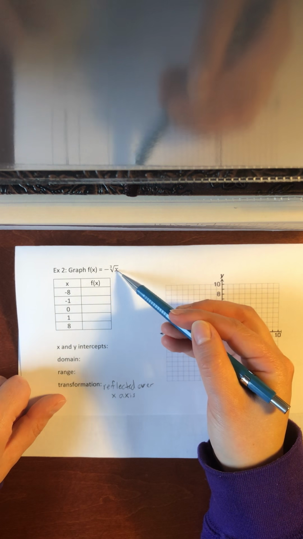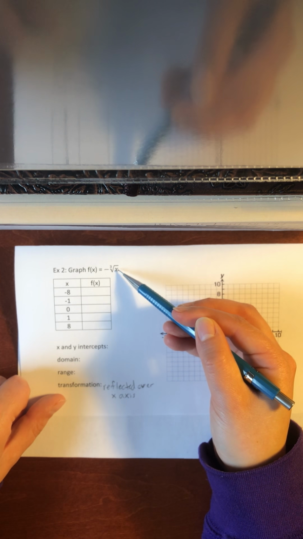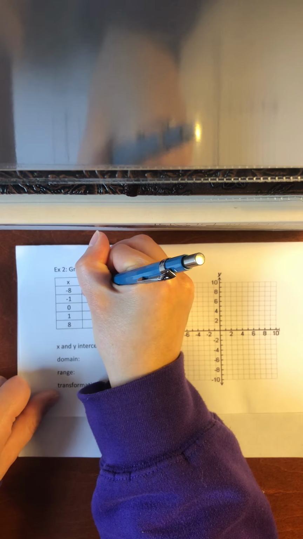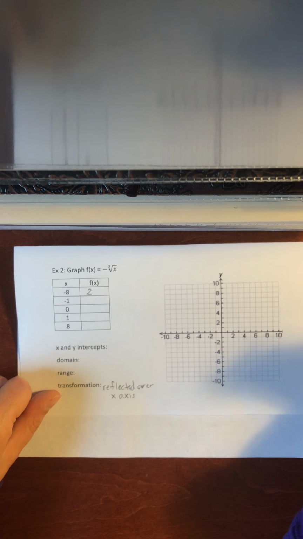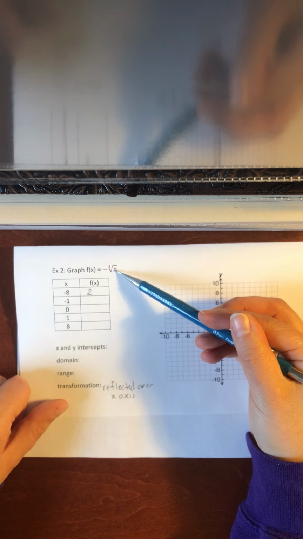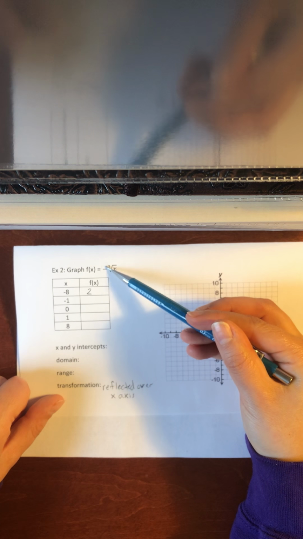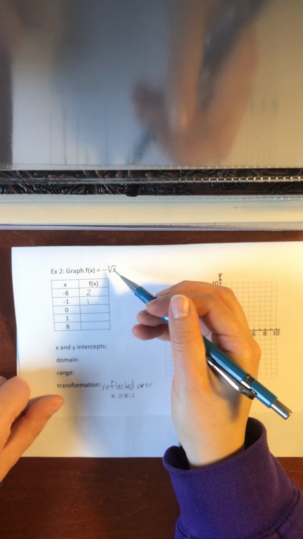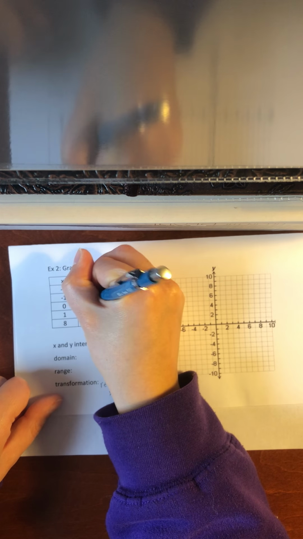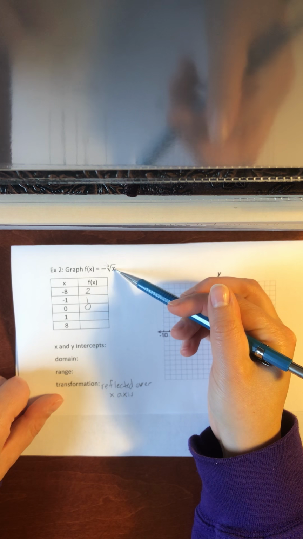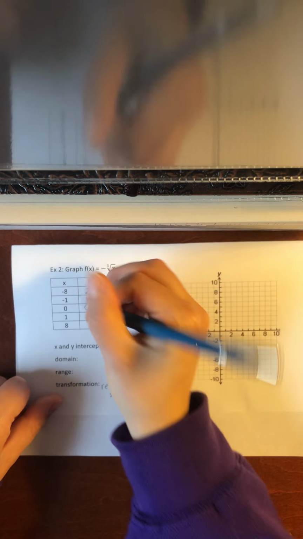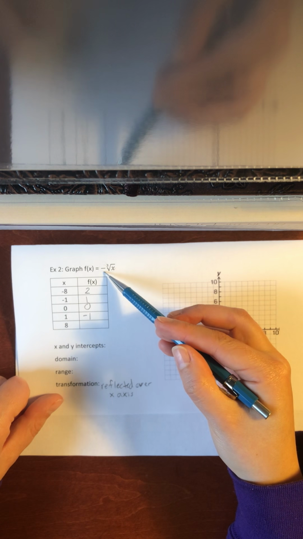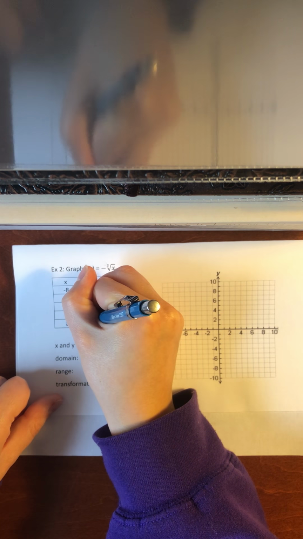All right, so the cube root of -8 is -2, but there's a negative in front, so -(-2) is +2. The cube root of -1 is -1, but there's a negative in front, so that's +1. Cube root of 0 is 0, -0, no such thing, just 0. Cube root of 1 is 1 with a negative in front, so that's -1. Cube root of 8 is 2 with a negative in front, so that is -2.